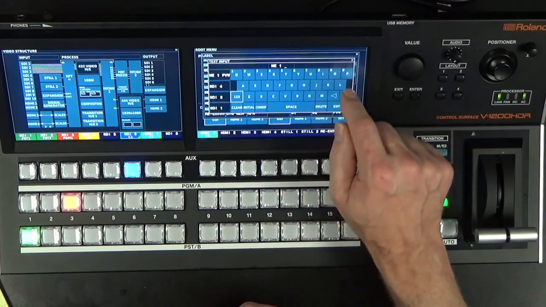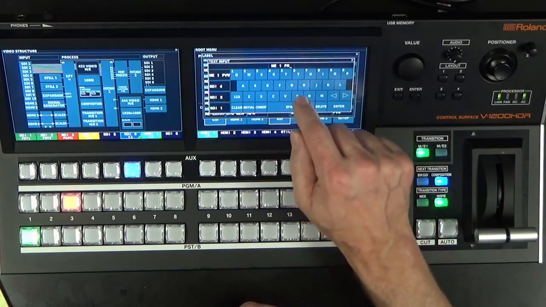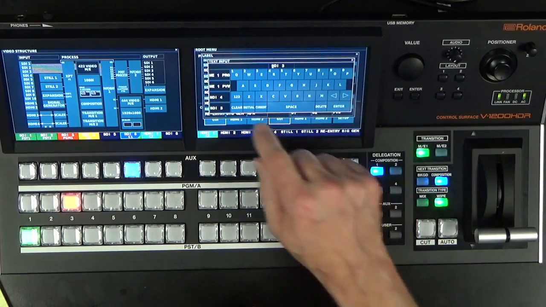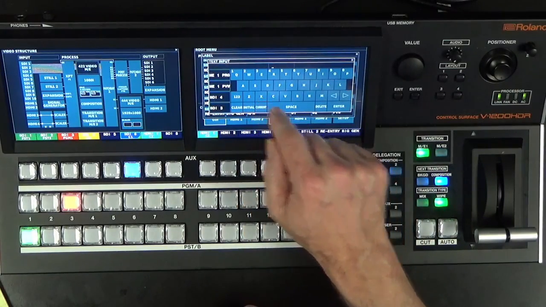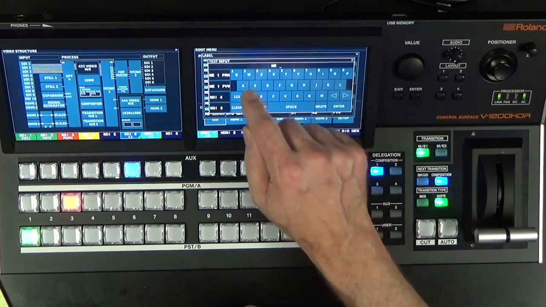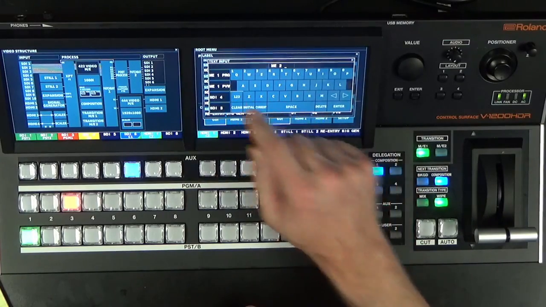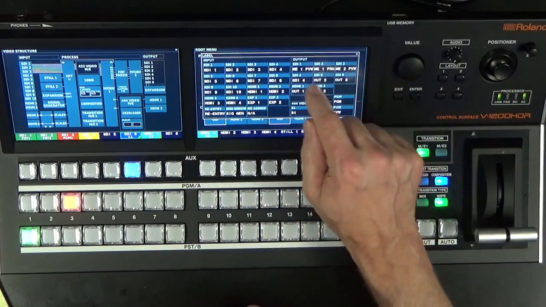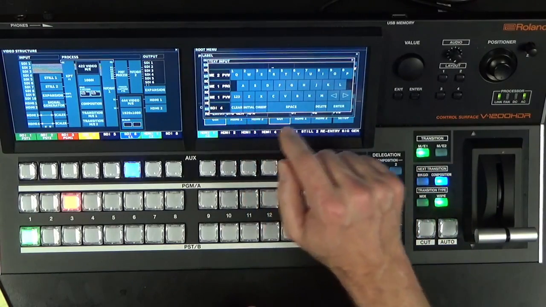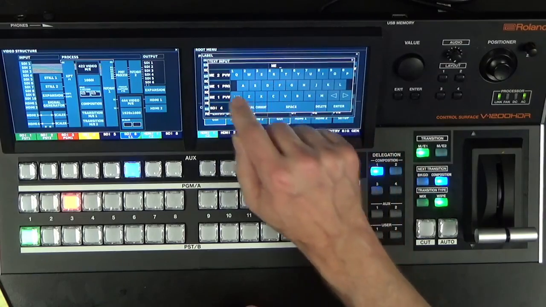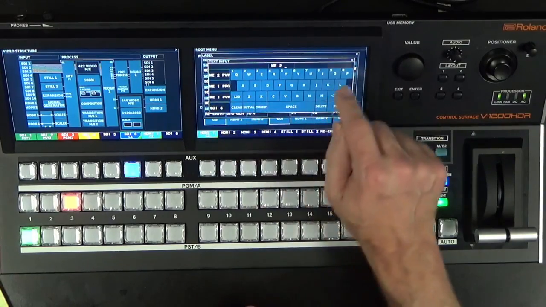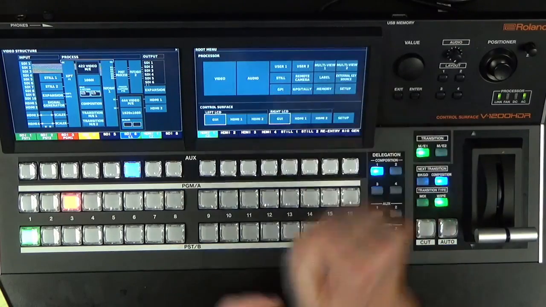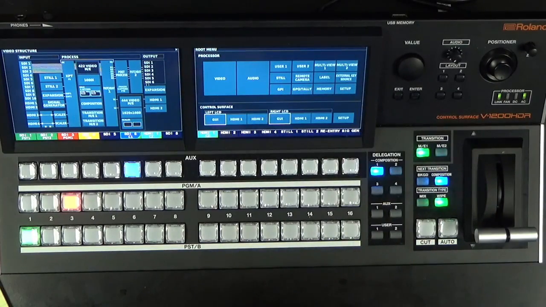All right, enter. And then SDI3, that is going to be my ME2. And that's going to be my preview bus. Enter. And lastly, SDI4, that's going to be my ME2, and that's going to be my program. Enter. All right, now I've labeled my video sources. All right, let's set up our composition and our MEs.